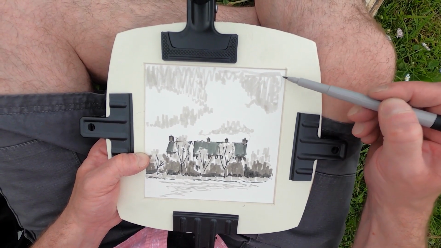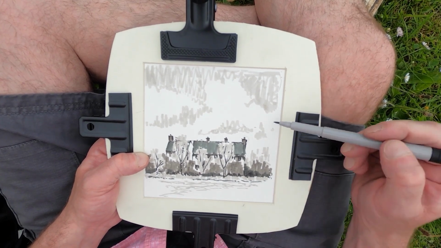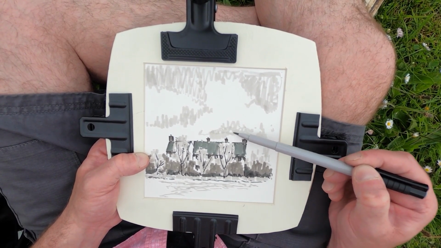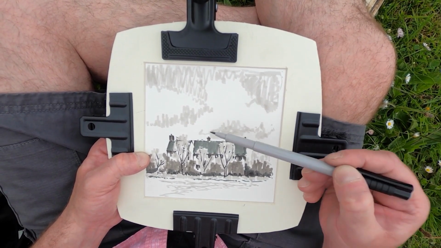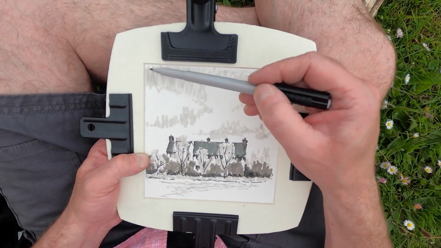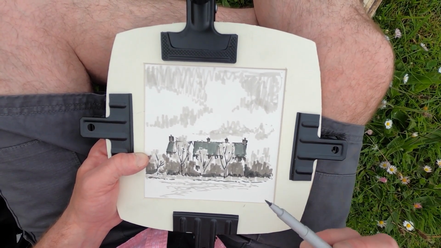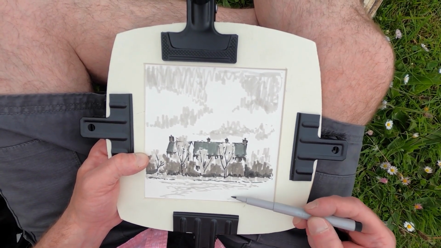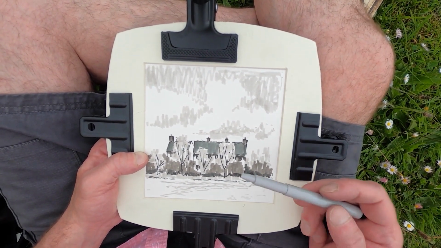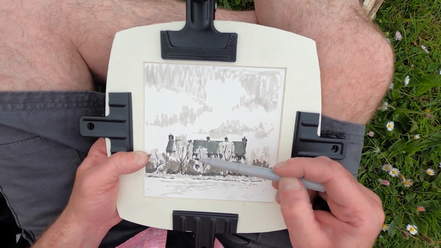Where that hair came from on the picture, but there you go. There we go. I think that's sort of, bring that cloud down just a little bit more there. There we go. I think that's pretty much our scene. I'll just put a few more indications in the grass there. Side of the house back there, because it would be in shadow.